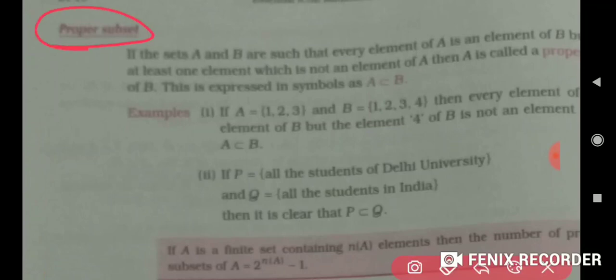Now proper subset. What is proper subset? Just see A equals {1, 2, 3} and B equals {1, 2, 3, 4}. When all the elements of A are there in B, except one element, then we can say that A is a proper subset of B.